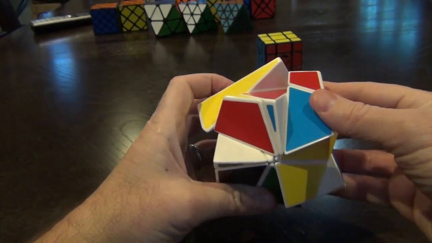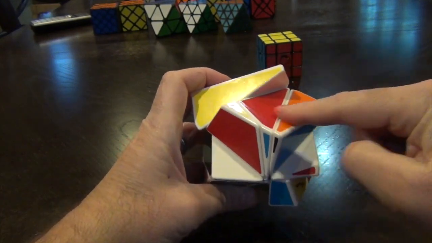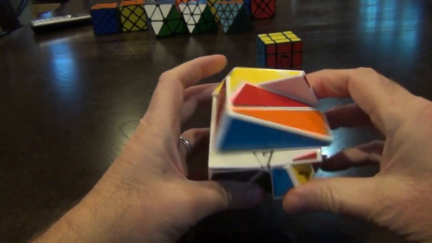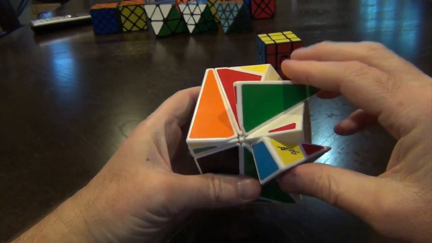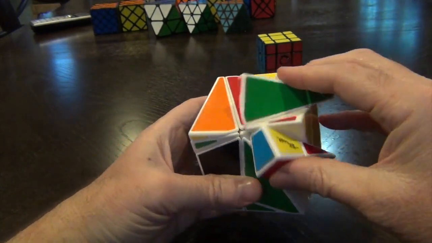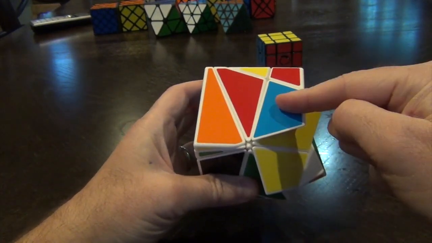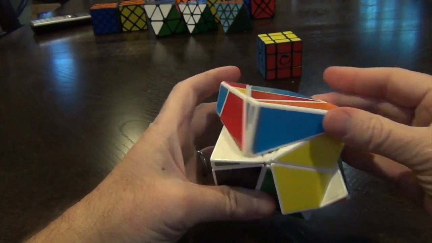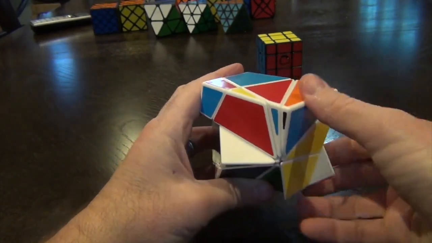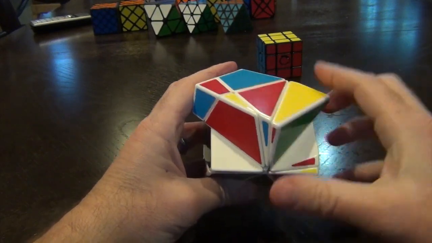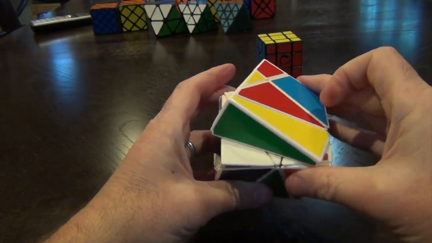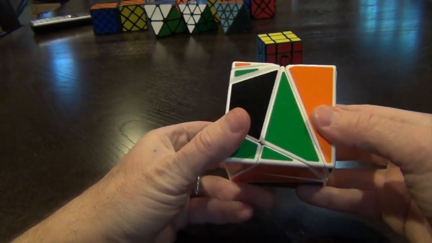double turn this here, move this back into this slot because that's where it belongs, move this to here, move this to here in its slot, move this back to here, move this up, which puts this into this slot, and move this over here. And then you'll get it back.